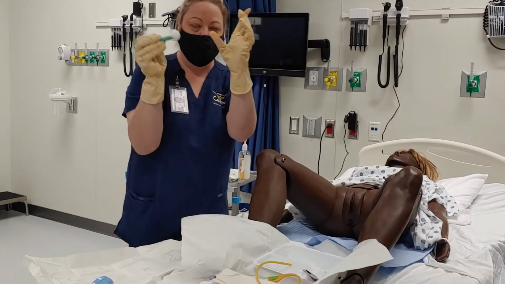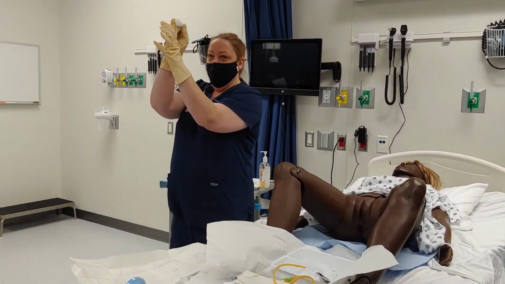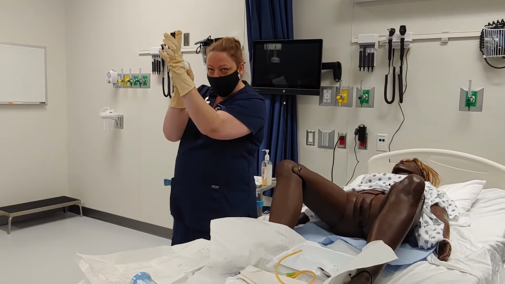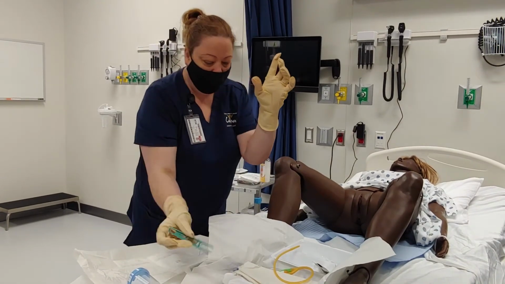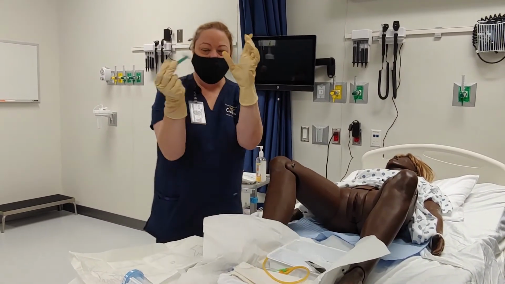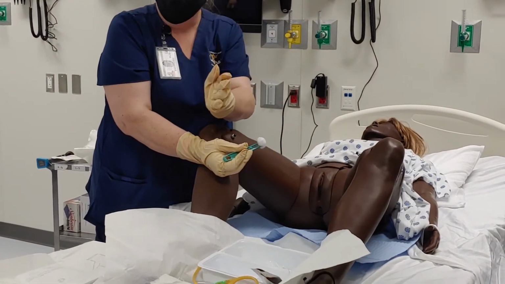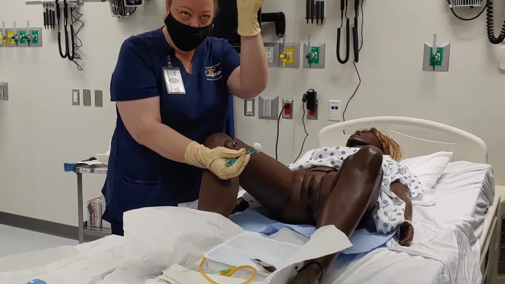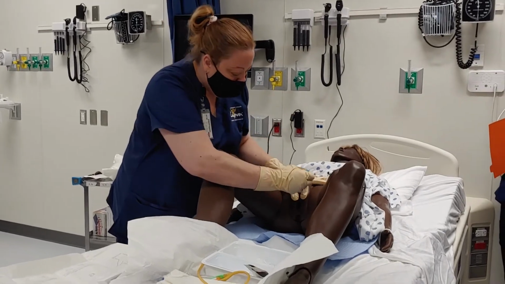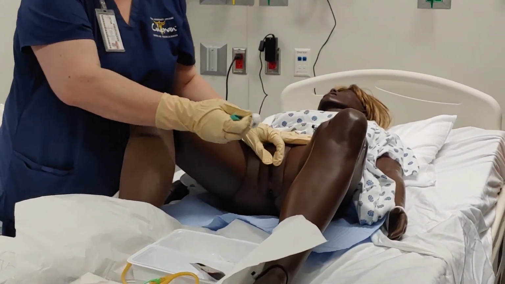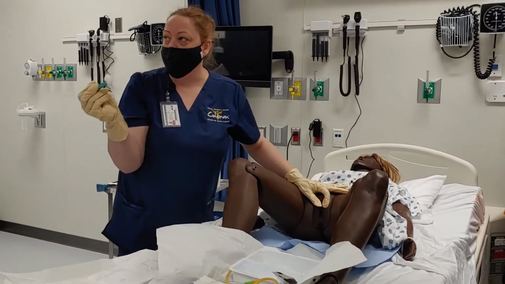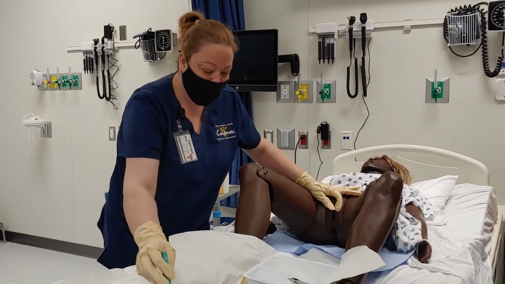I'm going to take the next one. I'm going to wipe down the other side from front to back. Get rid of that one. Then I'm going to take the last one and I'm going to go straight down the middle of the opening to where it's going to go across the urethra. So I'm going to take that and swipe straight down the middle. Again, front to back. Always, always front to back.